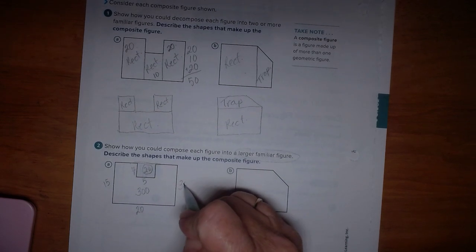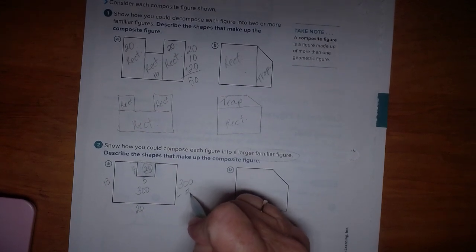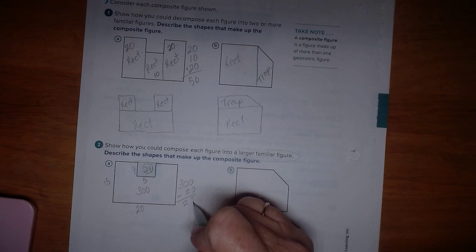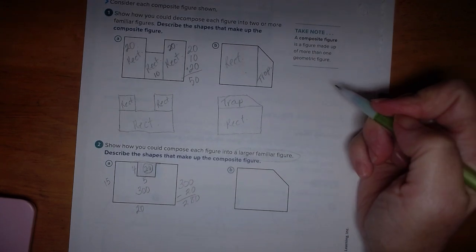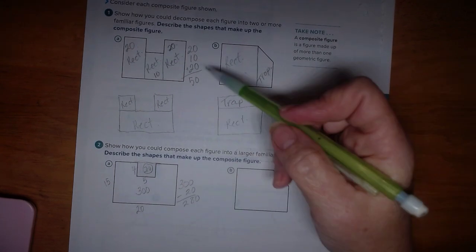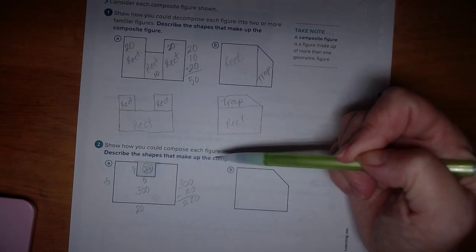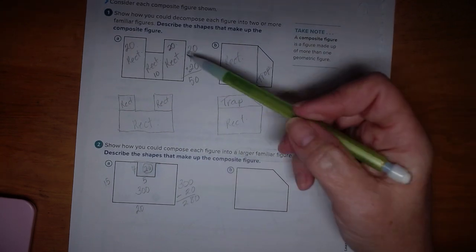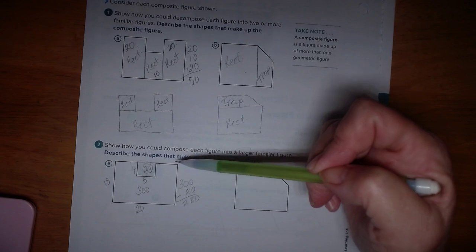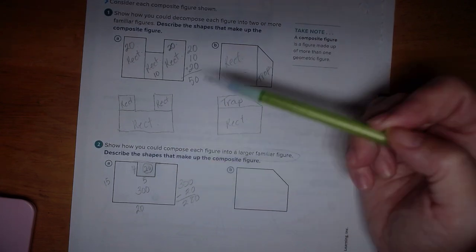Right, I would do the 300 minus the 20 for a total area of, let's say, 280. Okay, and I know I'm using different numbers than what I have up here. It's just kind of for ease in explaining this, and they're not the measurements of these shapes.